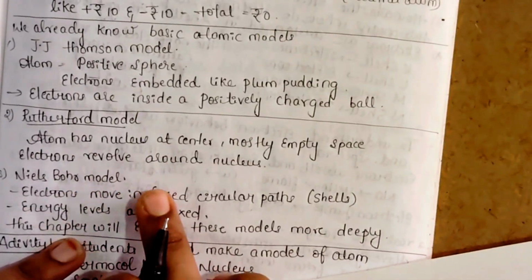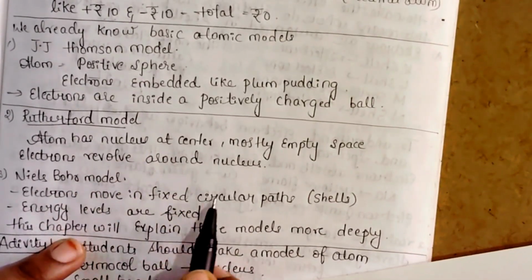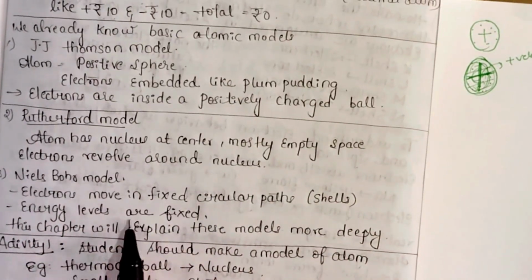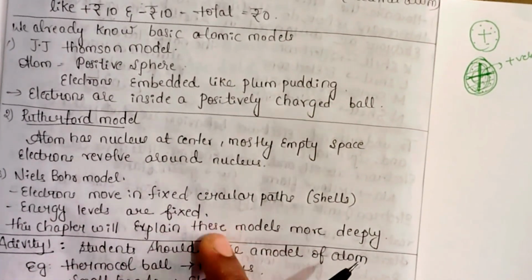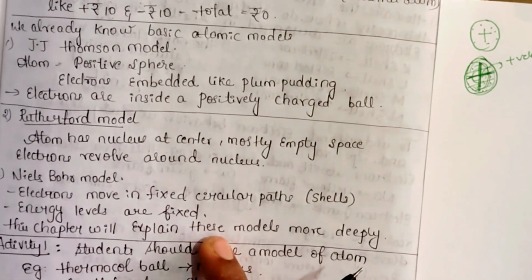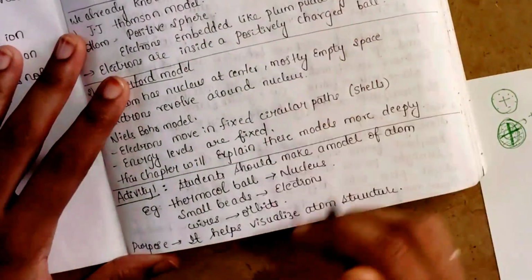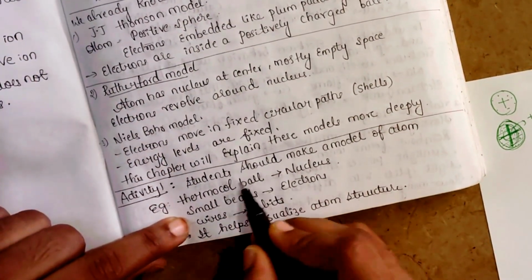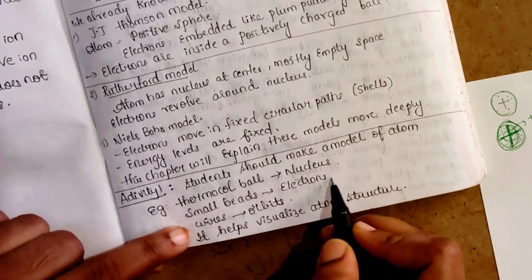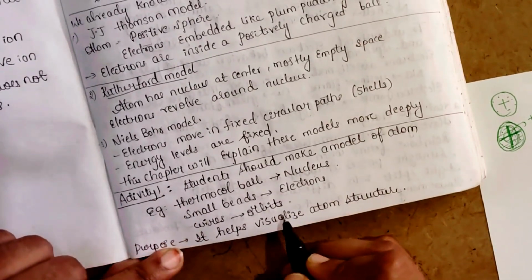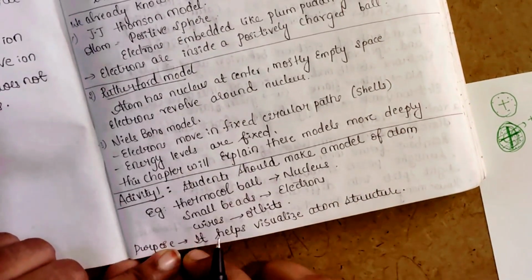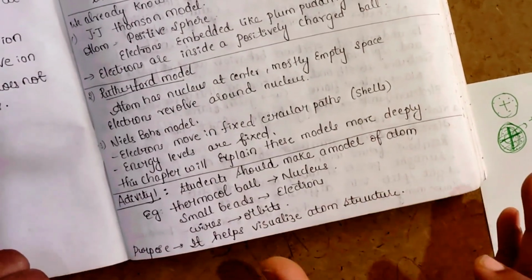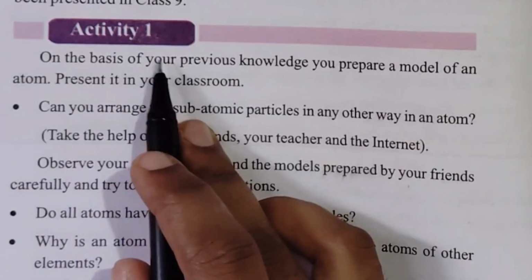Next one is Niels Bohr's model. He said the electrons move in fixed circular paths. These are called shells, and energy levels are fixed. And we learn all these things in detail in this chapter. Now, students should make the model of an atom. We took thermocol balls as the nucleus, small beads as electrons, wires as orbits. The purpose of this activity is it helps to visualize the atomic structure exactly how it looks. We'll see the activity 1.